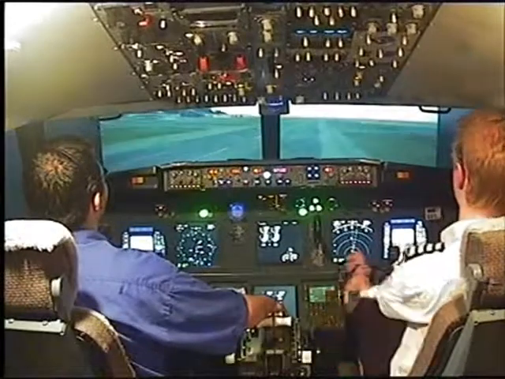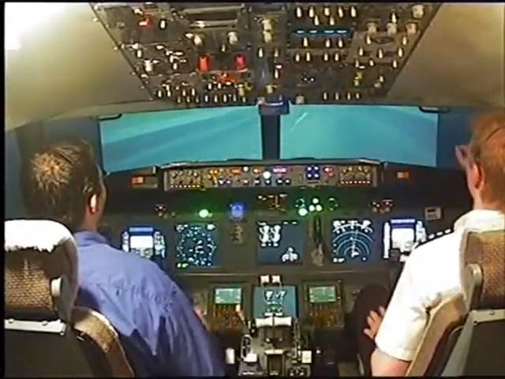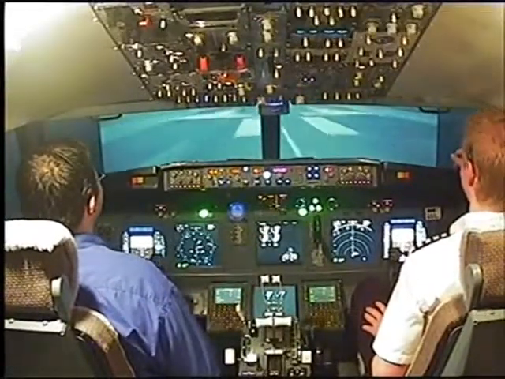Don't push too much forward. Just pull back a little bit. Okay, not bad at all, mate. Excellent. Use the right rudder. Yeah, there we go.